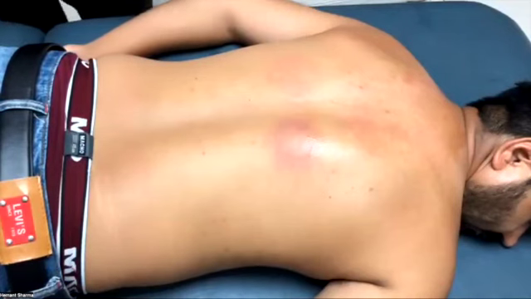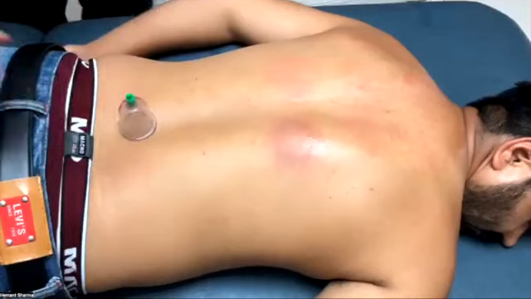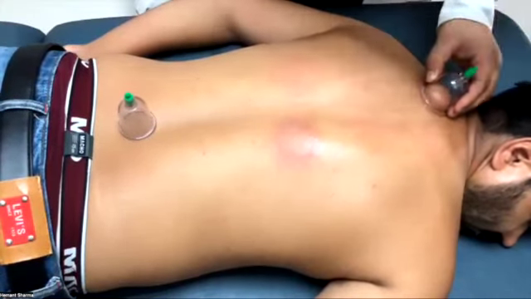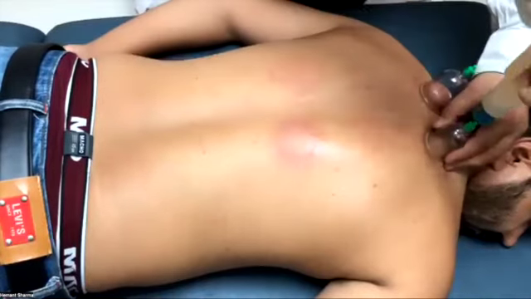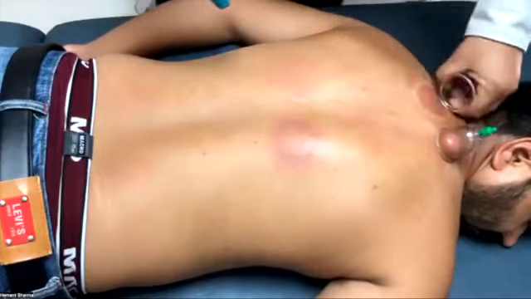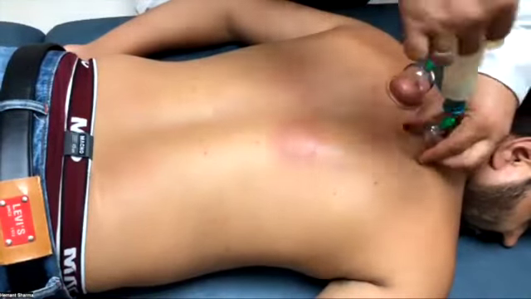Okay, now if we want to do a little more, then take the small cup and just put it on both sides of the spine, and put and remove, going down.